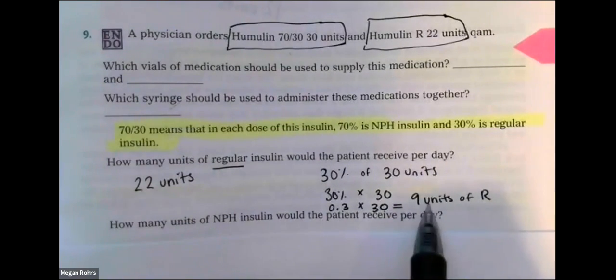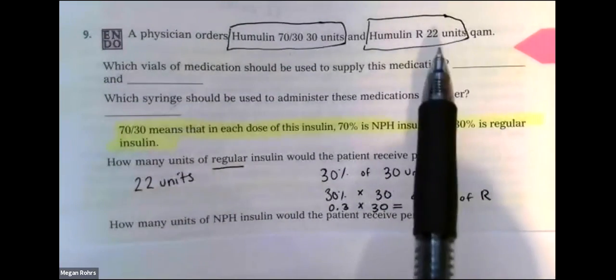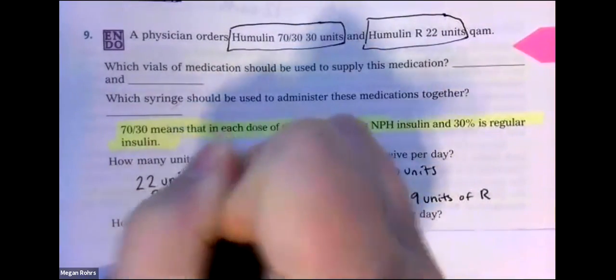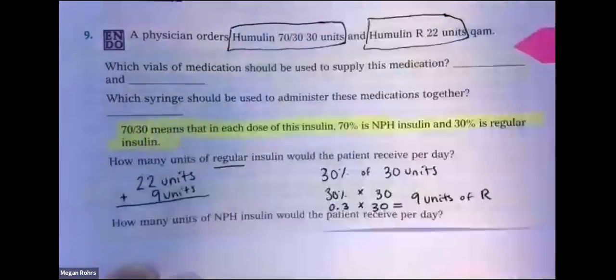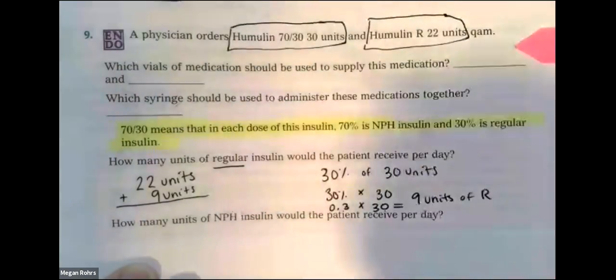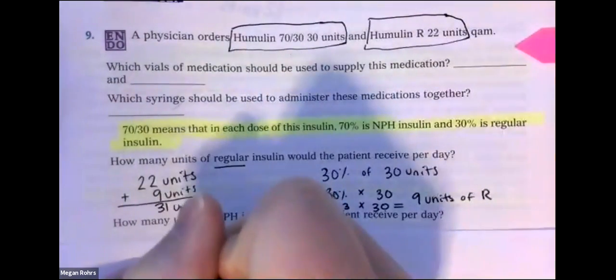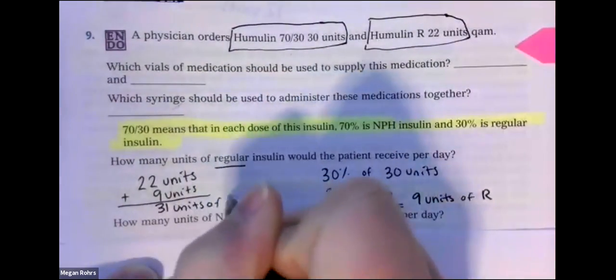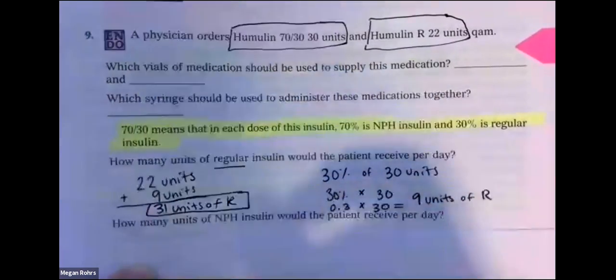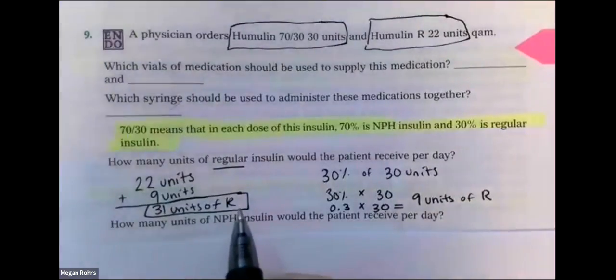So we need to add those 9 units to the other 22 that we're adding. So 9 plus 22 gives us 31 units of regular insulin. So that's how much they would receive per day.